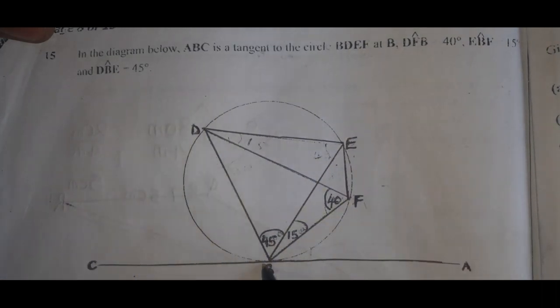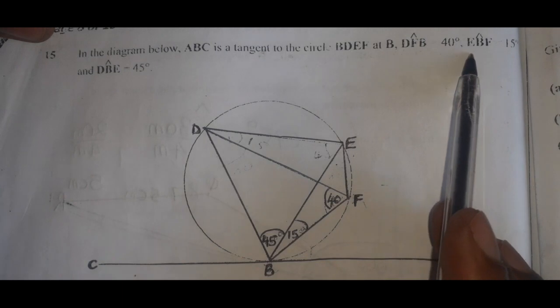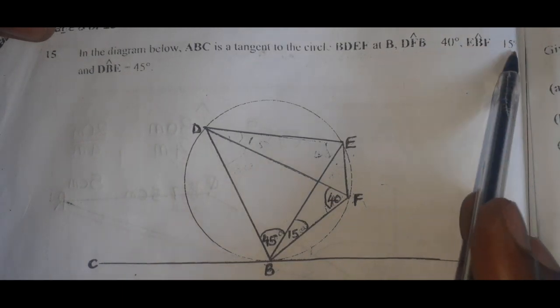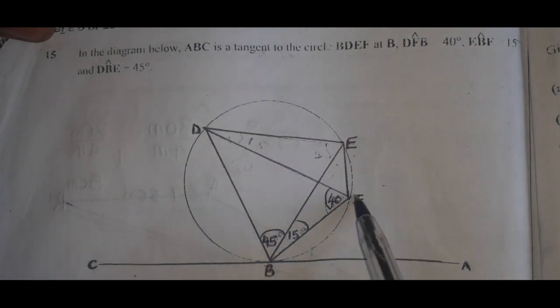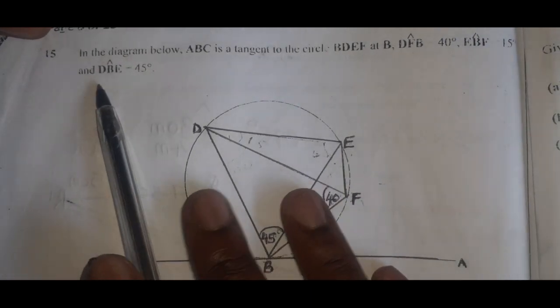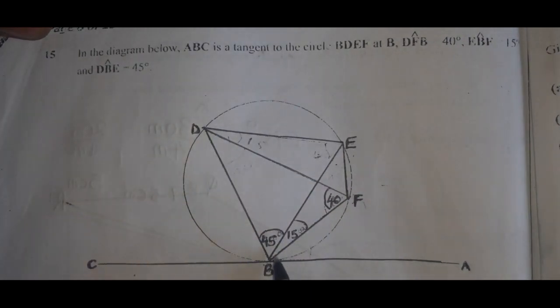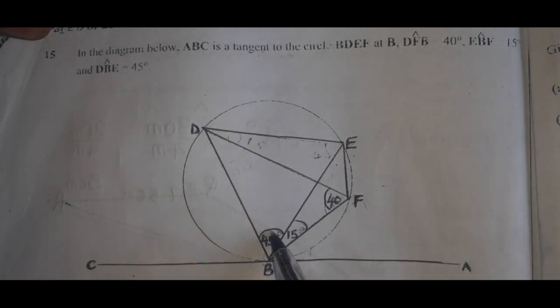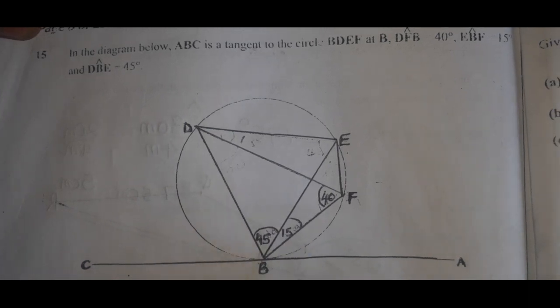Angle DFB is equal to 40 here. Then angle EBF is equal to 15, and DBE is equal to 45. Okay? I hope we have looked at this.